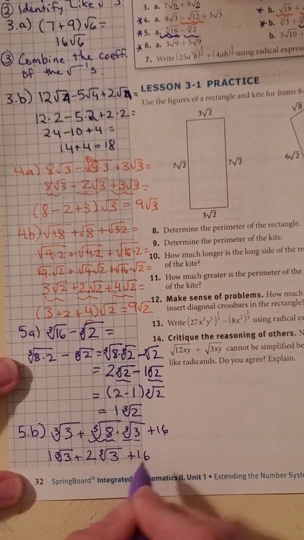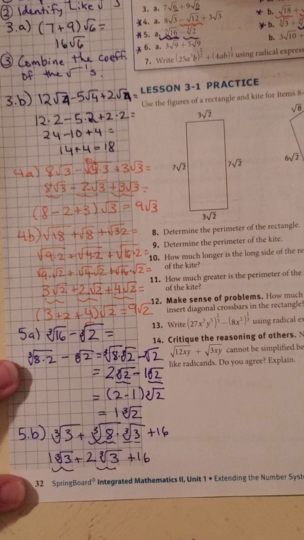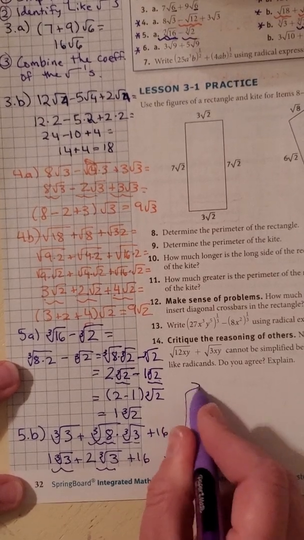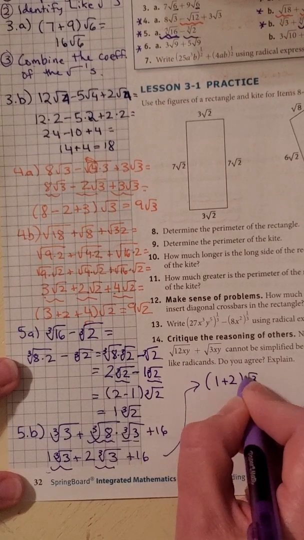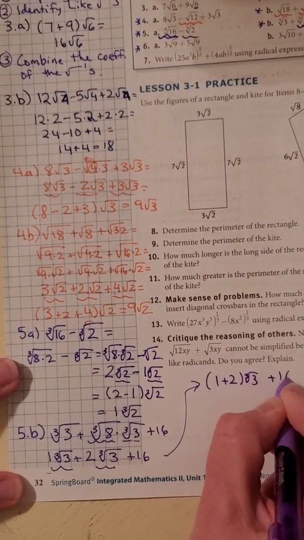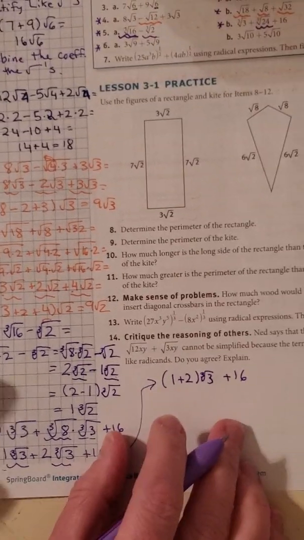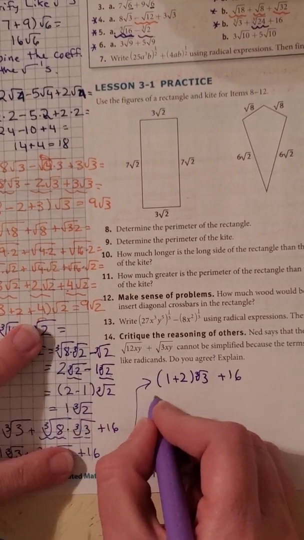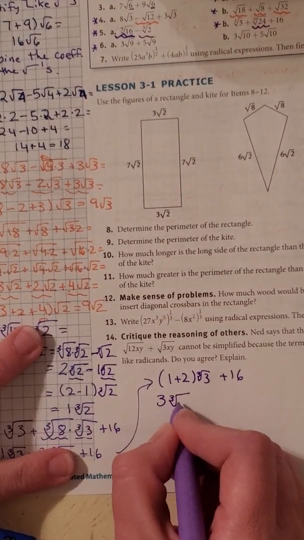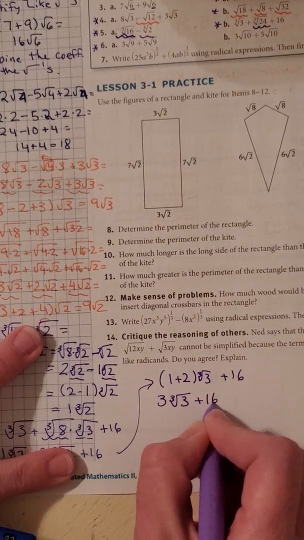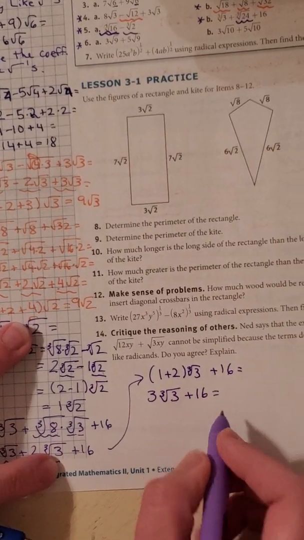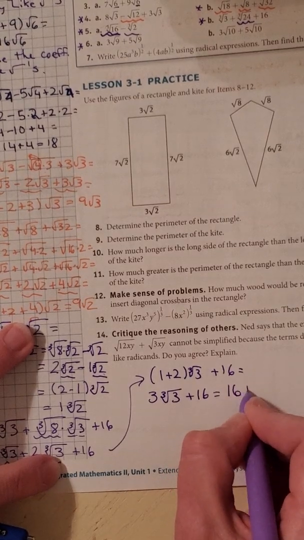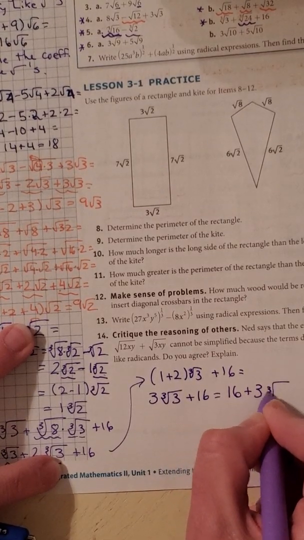And then plus 16. I've identified that these two are my like radicals. So I will put their coefficients together. And then my constant term will remain. And when I combine these, I get 3 cube root 3 plus 16. And generally speaking, we like to write the 16 first. So I'm going to rewrite this as 16 plus 3 cube root 3.